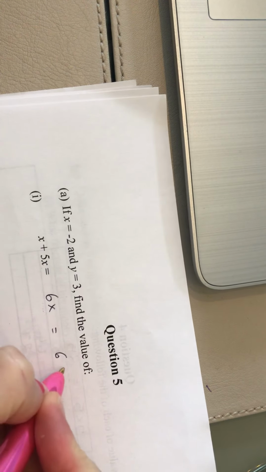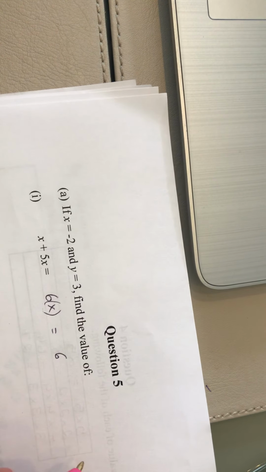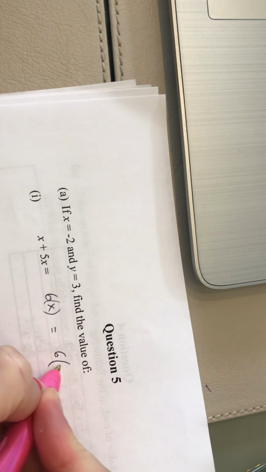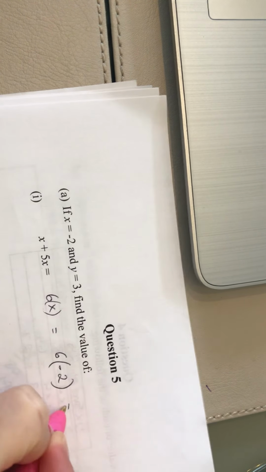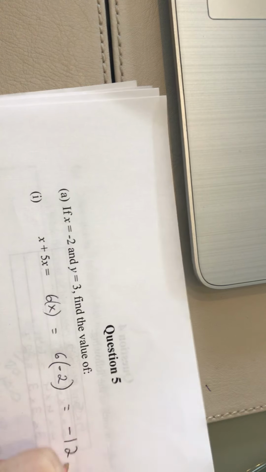So that's 6 times x. If it was 6 plus x, there'd be a plus. If it was 6 minus x, there'd be a minus. But it's 6 times x. We can't put in the multiplication sign, so we're going to put in brackets. We end up with 6 times minus 2, which is minus 12.